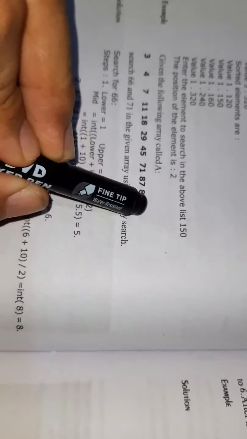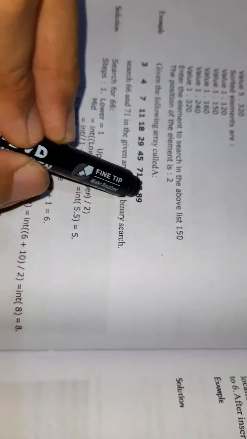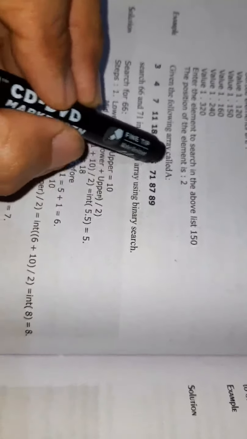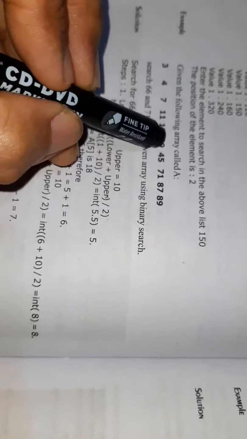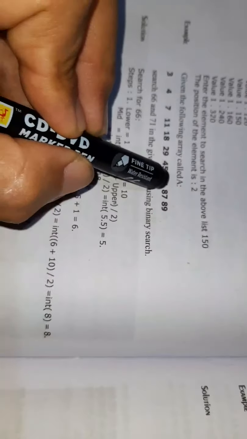This right part will be totally ignored, because 66 is less than 71, so there is no need to search on this side, because the numbers here are greater than 66, right? So only this left part will be searched, that is between 29, 40, 45 and 71. Now 71 becomes the upper, so in order to find the new upper, we reduce it by 1.